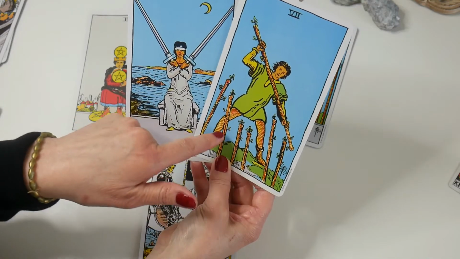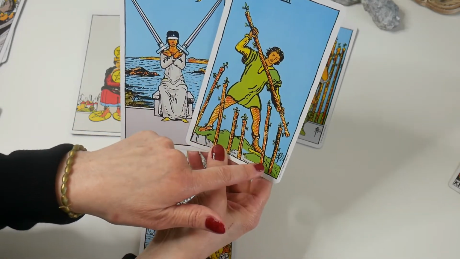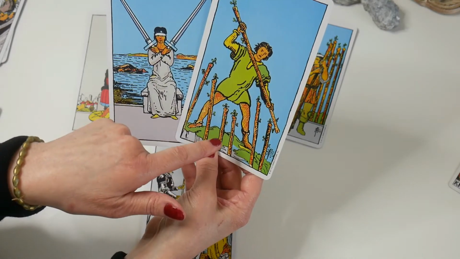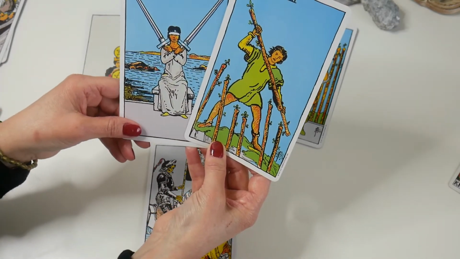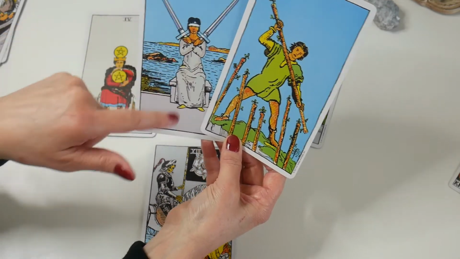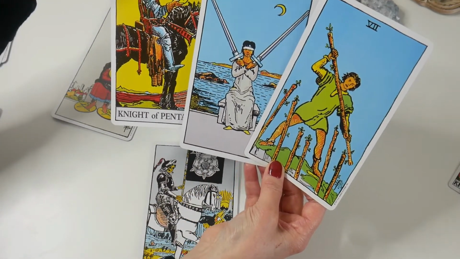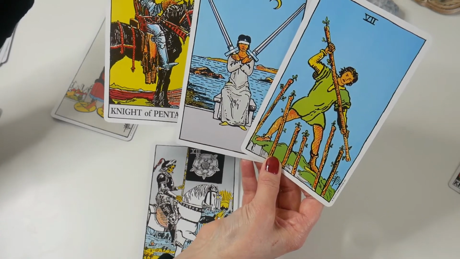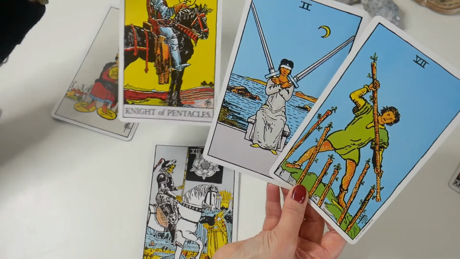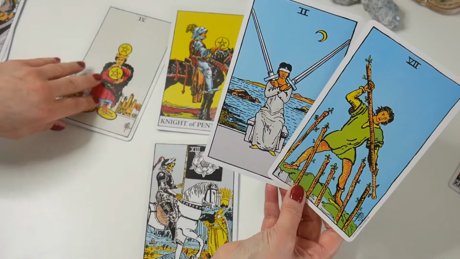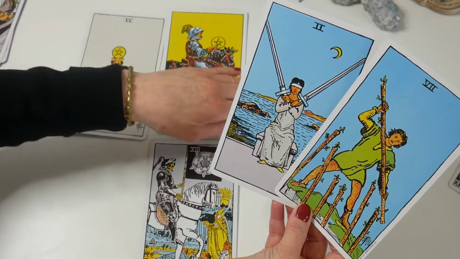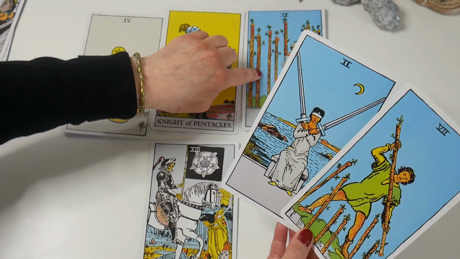They're wands, they're fire. They like change, they enjoy change, and they don't understand the attitude of this guy. So with the Two of Swords coming in, we see the Knight of Pentacles now is very closed. He's not open to negotiation. He doesn't want to even discuss with them the changes that are coming in. He's holding on to the way he's doing things. He's not going to go down without a fight.